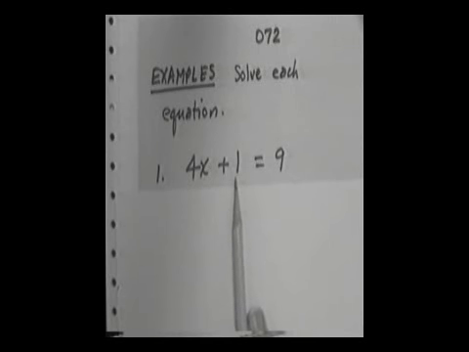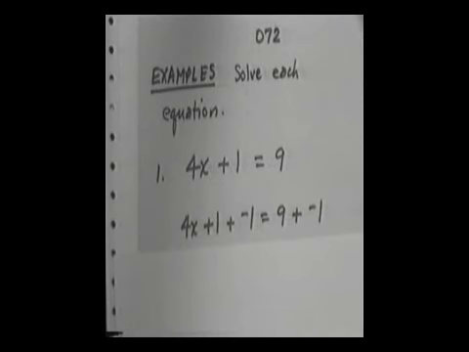The opposite of 1 is negative 1. And so our first step is to add negative 1 to both sides of the equation. We use the addition property first. This gives us 4x plus 1 plus negative 1 equals 9 plus negative 1.